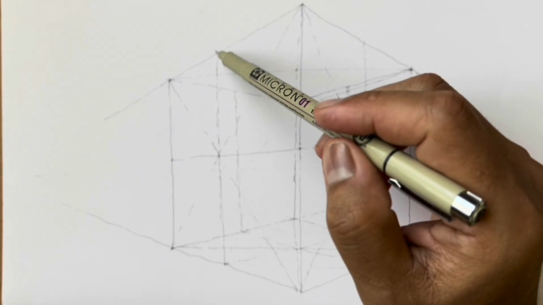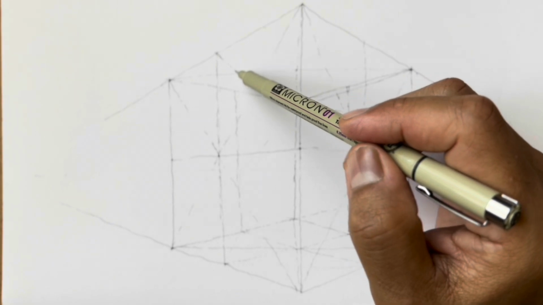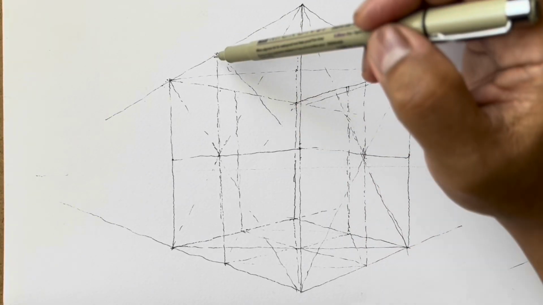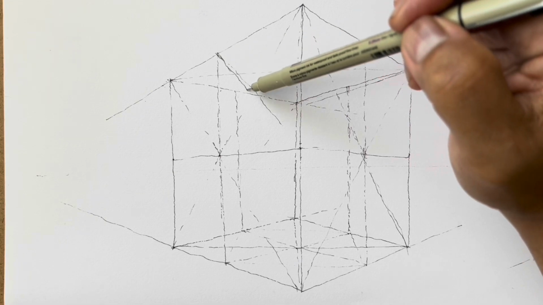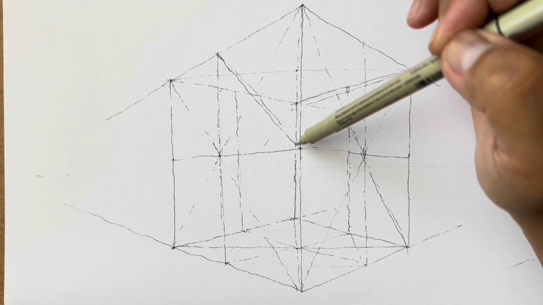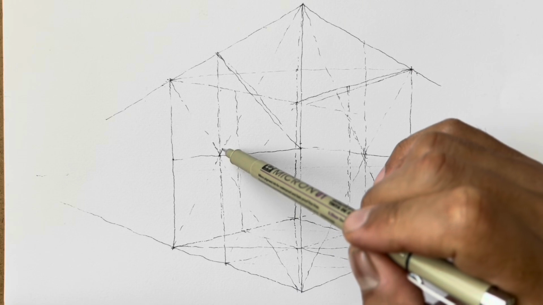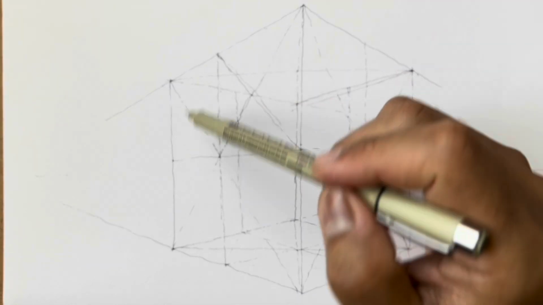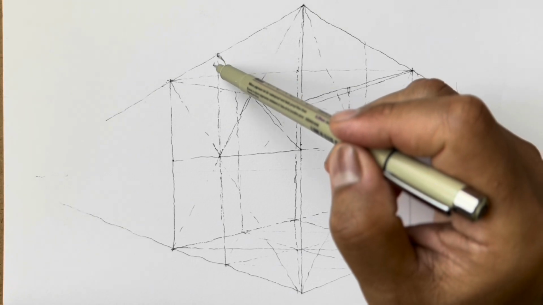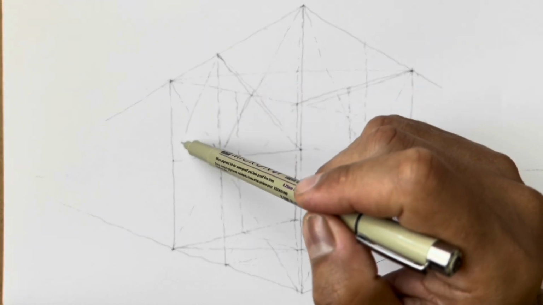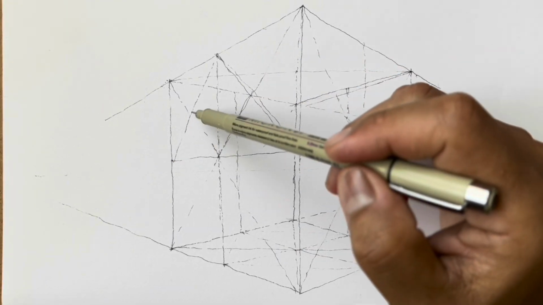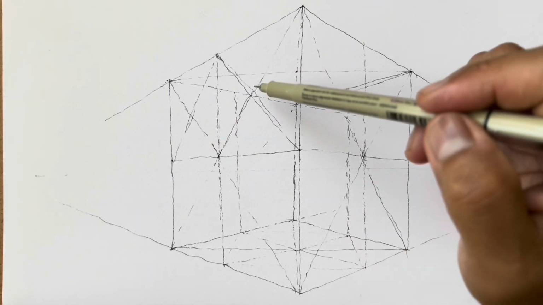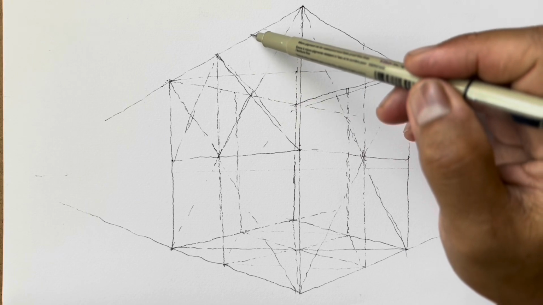It's the same process I did in the previous videos. From that central point, I then divide it into halves. Again, cross the lines with the diagonal on each side, and where the diagonal lines cross each other, that will be another center point of this cube shape, just like this.